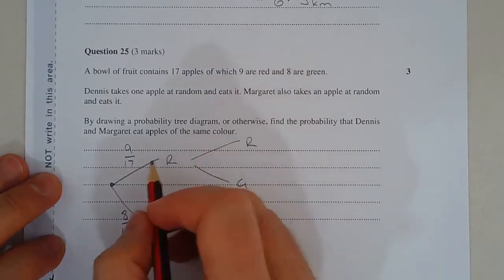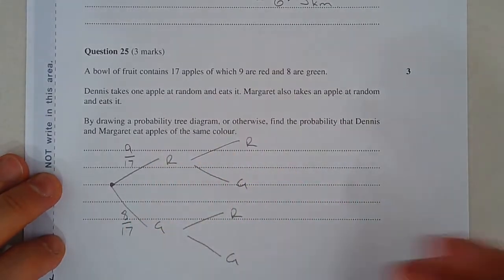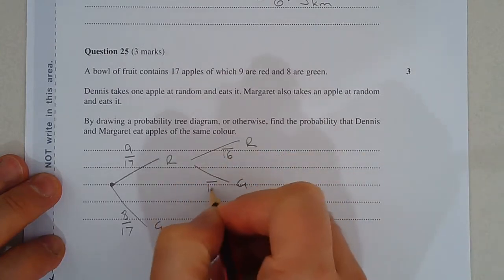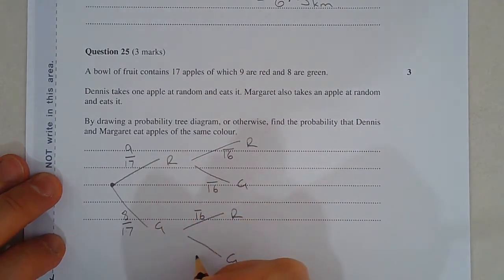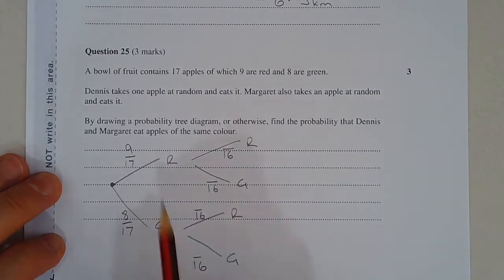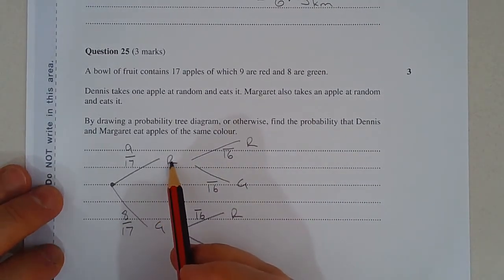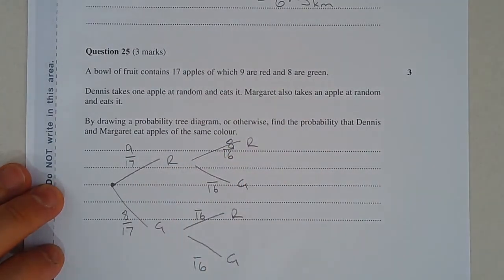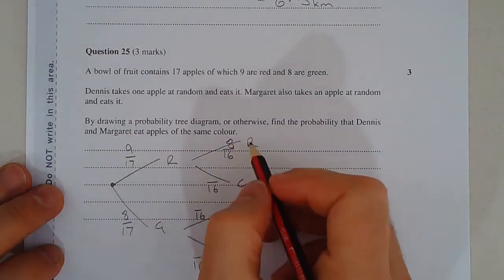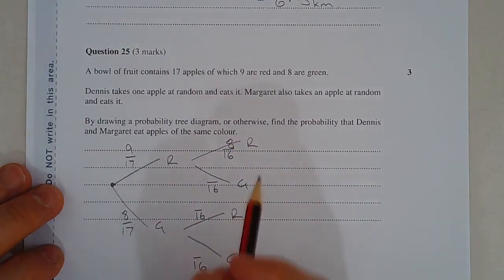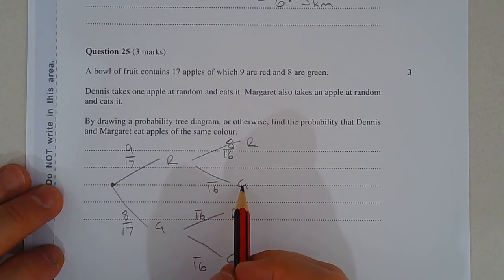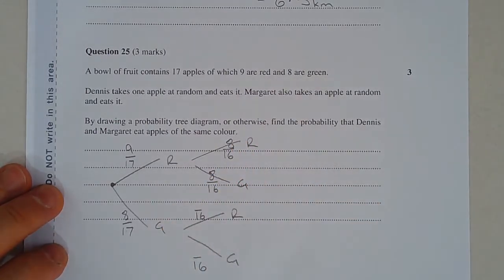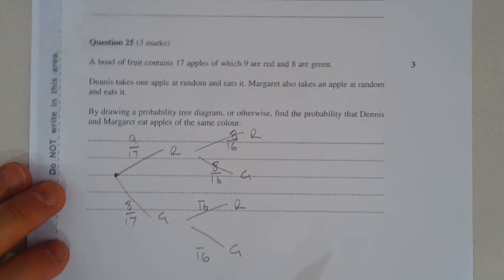Now for the second choice, we've now depleted the bowl by 1 apple. So these are going to be probabilities over 16. So we've chosen 1 red apple already, which means we now have 1 less red apple. So that'll be 8 on 16 to choose the second red apple. Green apples though are still the same in terms of the number of apples. We have 8 green apples. 8 plus 8 gives us 16. That's 16 apples in the bowl.